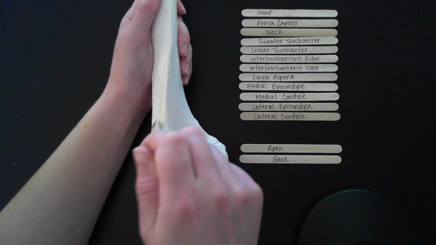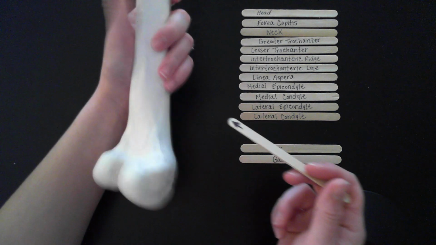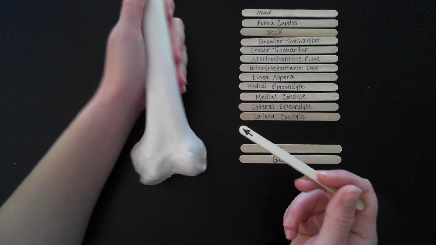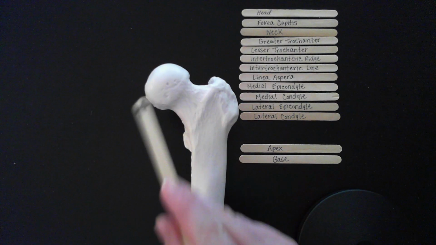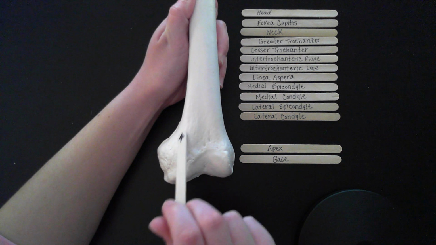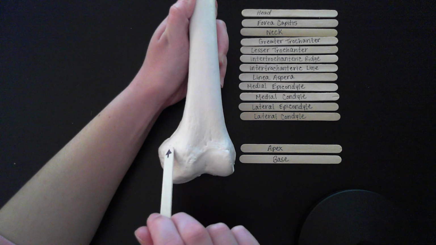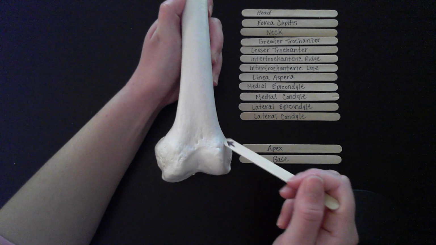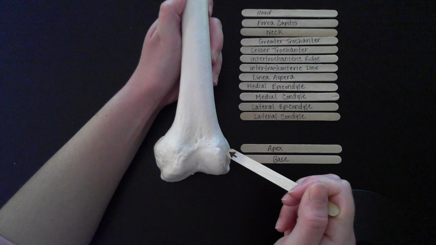And so the surface above, and I'm going to turn towards the anterior side. So again, here's the head. We have our medial epicondyle, lateral epicondyle. Okay.